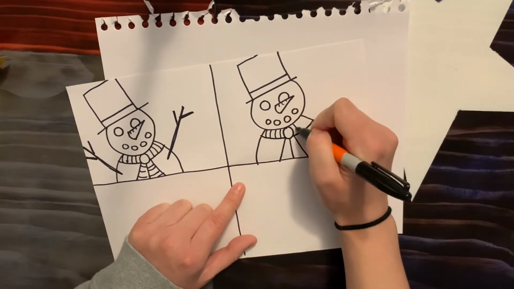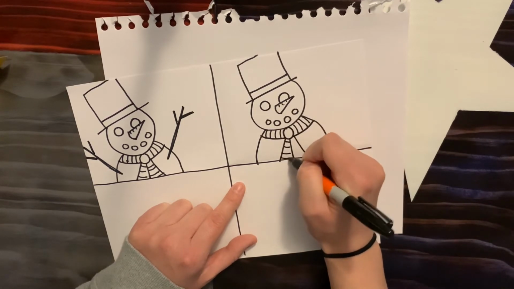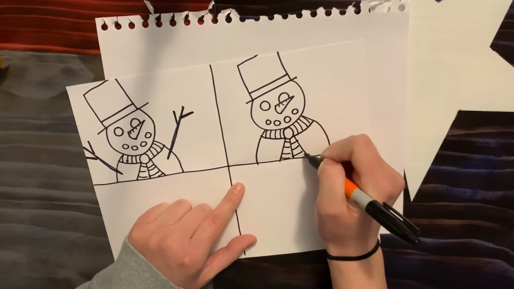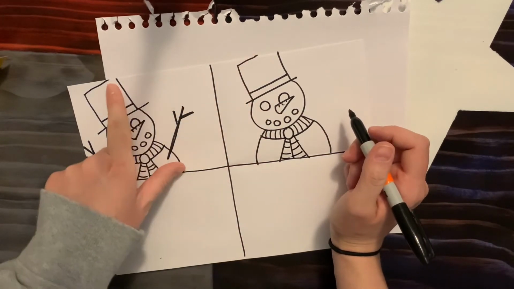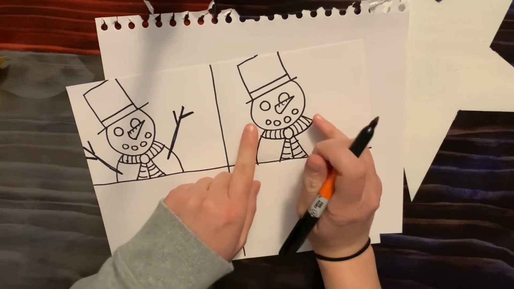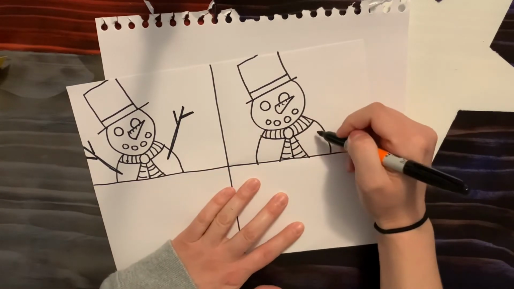Now, if they are not identical, that is okay. If you will look closely at mine, you will notice that mine are not identical. You'll notice my hat goes off the paper a little bit more than it does over here. His head is a little wider, and that's okay. Okay, so let's see. I'm going to go in. Same thing. I'm going to add his arms.